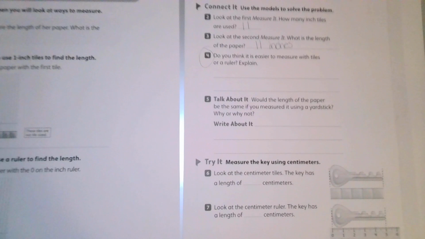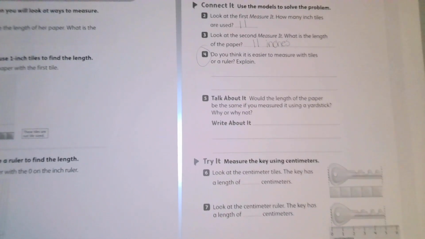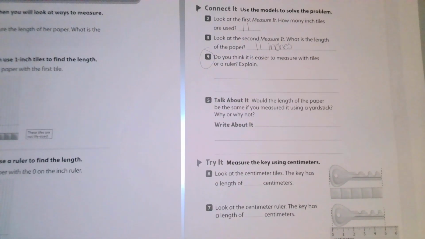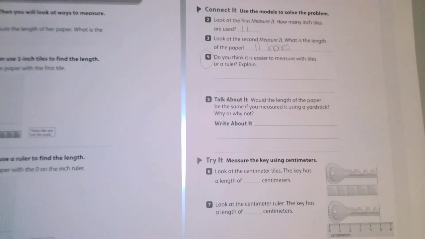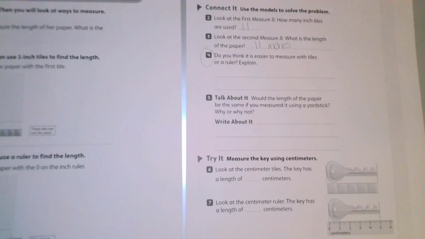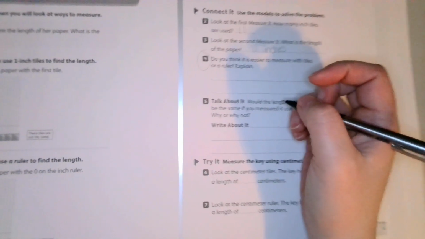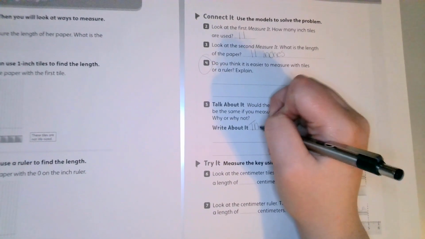Would the length of the paper be the same if you measured it using a yardstick? Why or why not? Well, what did we learn about yardsticks yesterday? We learned that a yardstick has 36 inches on it. So would you still get the same measurement? You would get the same measurement. The length would be the same.